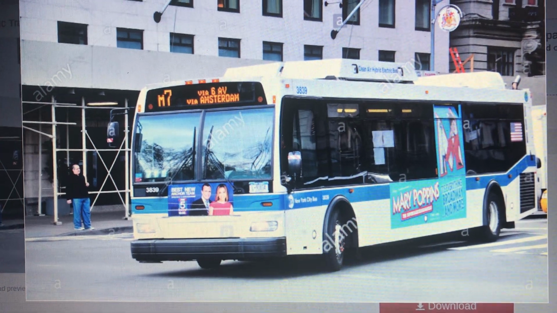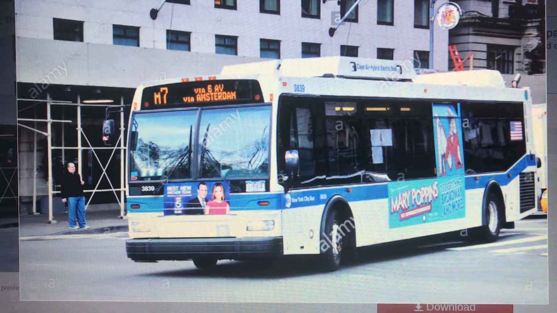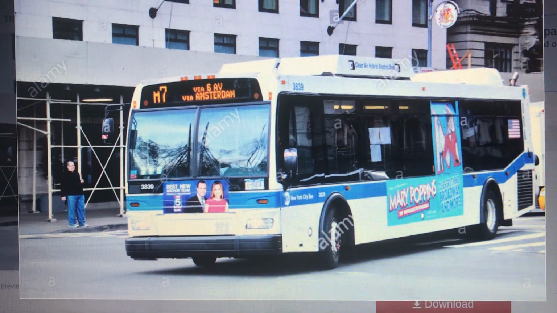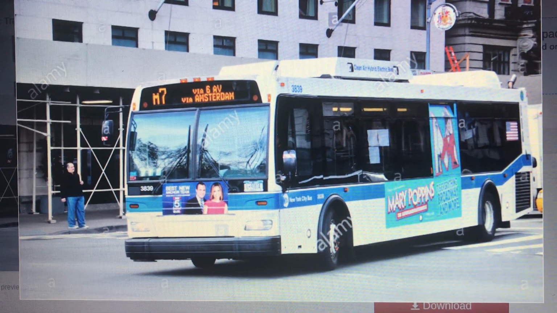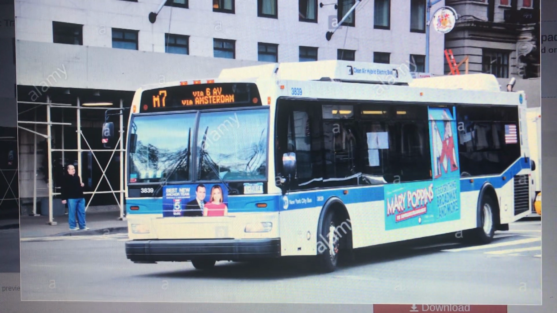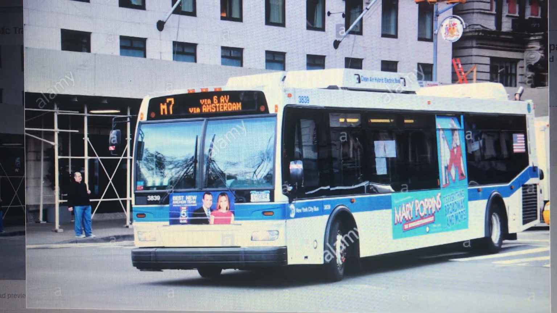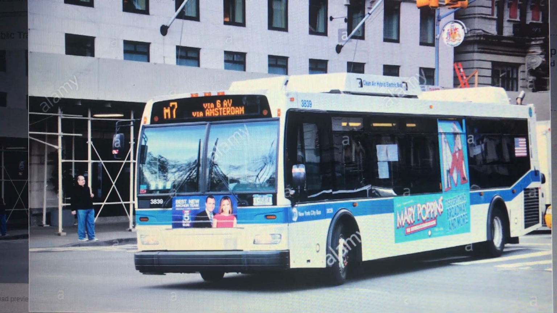This stop is Broadway and West 63rd Street. Next stop, Broadway and West 66th Street. Transfers available to the 1 train, M104 and M66. This stop is Broadway and West 66th Street. Next stop, Broadway and West 69th Street.